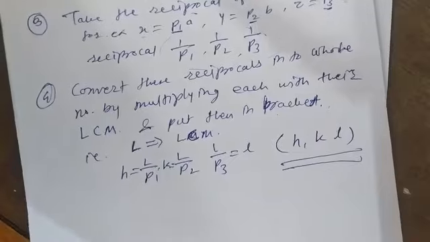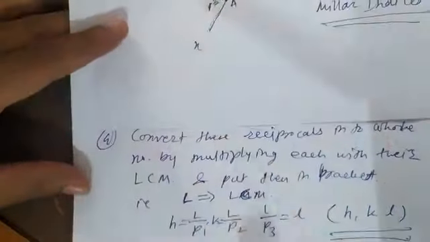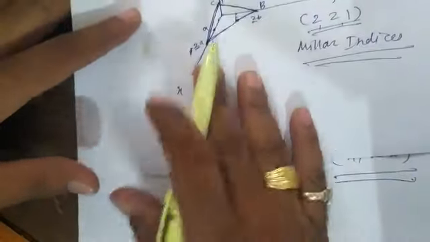Now for example, let's consider this plane and adopt the rules. What is the first rule?